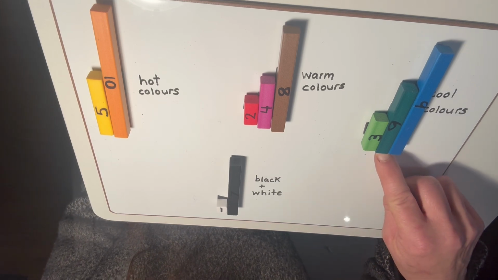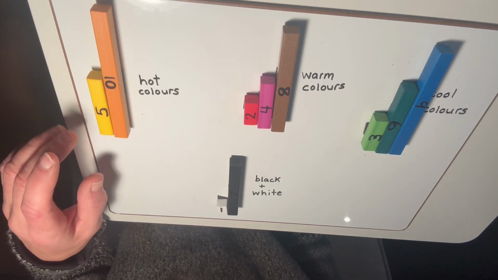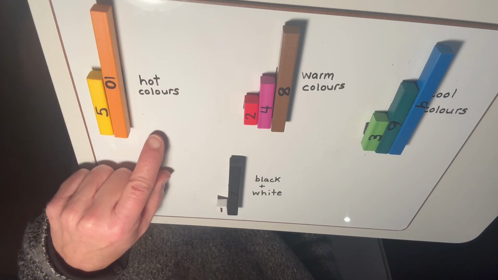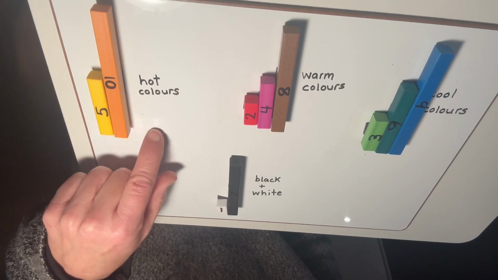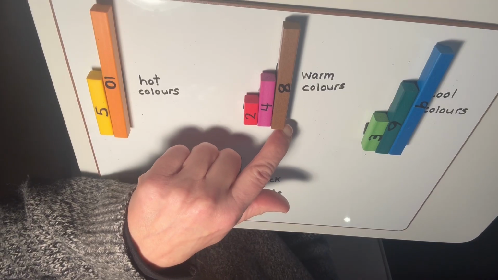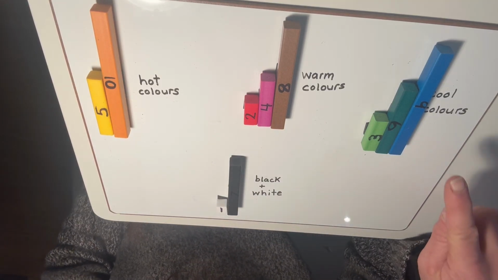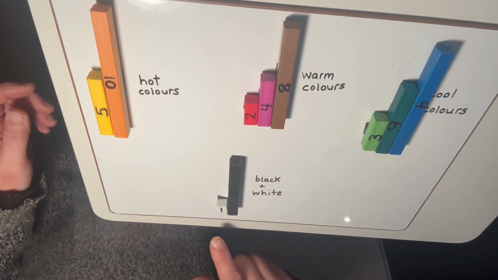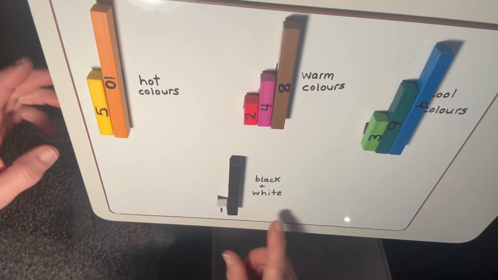The way the Cuisenaire rods are colored is that the hot colors, the benchmarks 5 and 10, are hot colors. 2, 4, and 8 are warm colors. 3, 6, and 9 are cool colors, and 7 and 1 are the black and white rods.